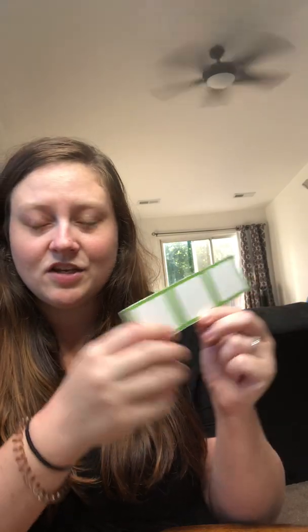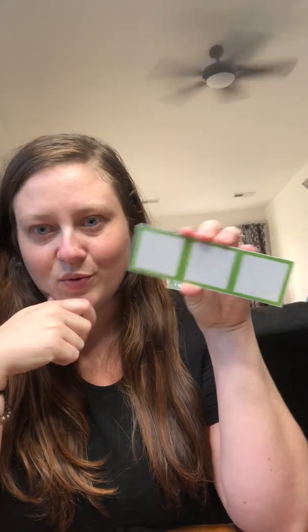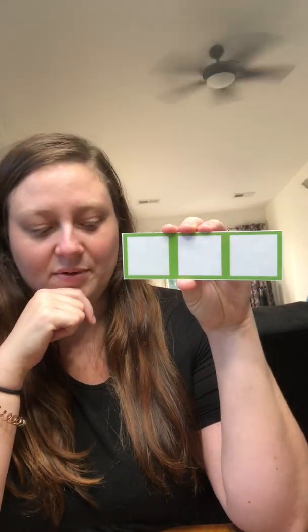Again, just giving them that visual can be a little bit helpful in them understanding what they're supposed to do, and it gives them a little extra support for saying those multisyllabic words.